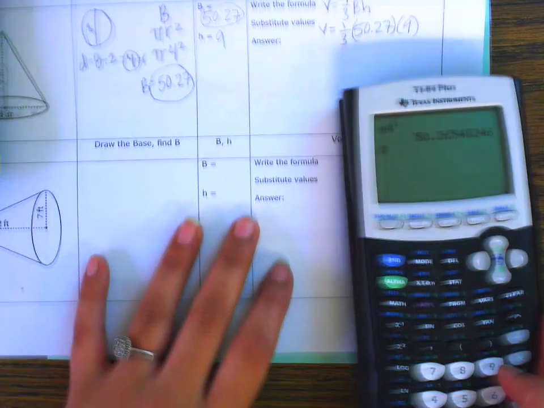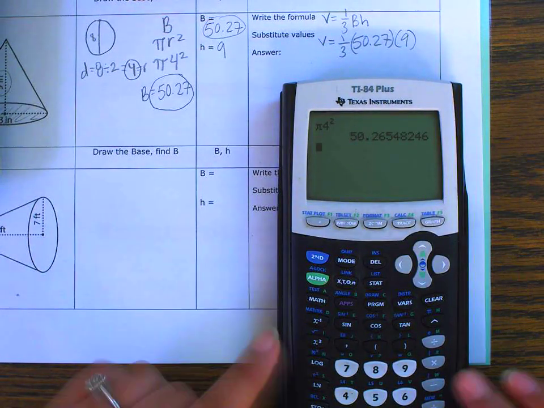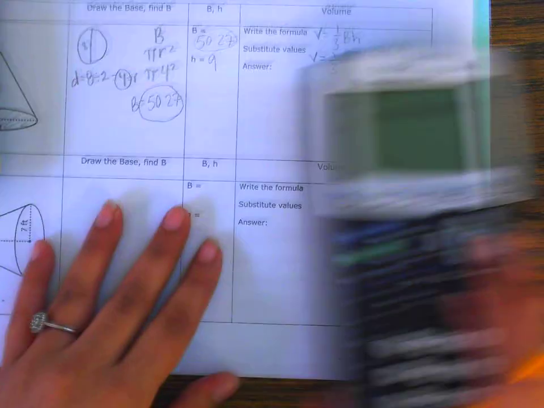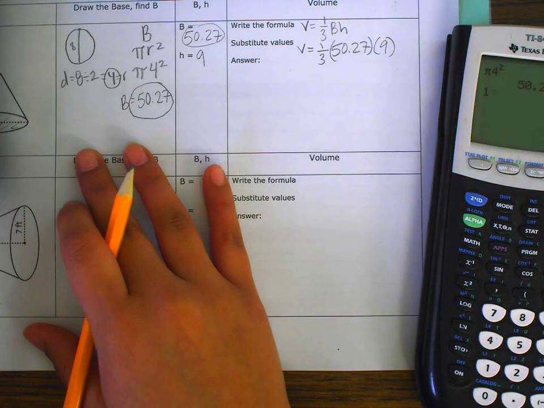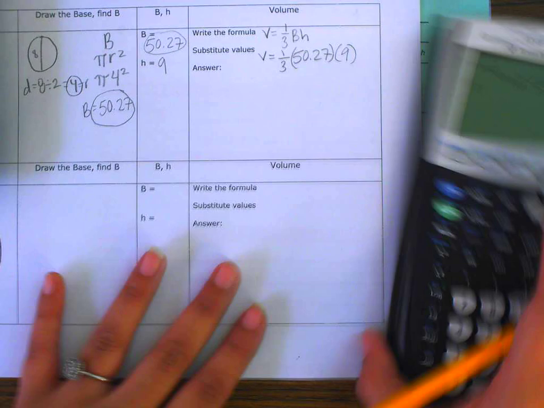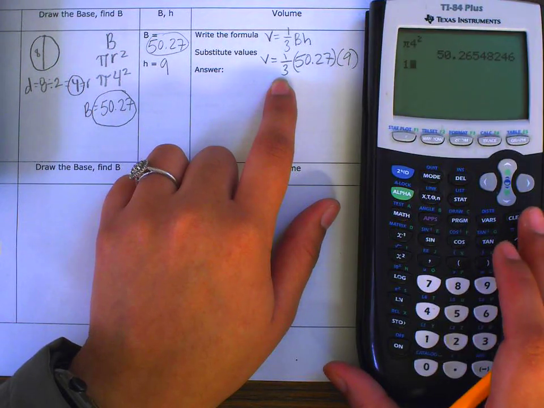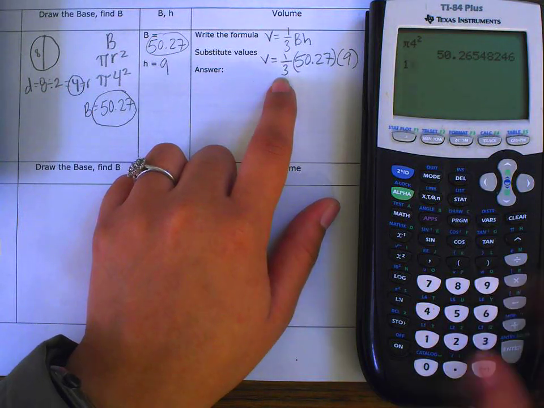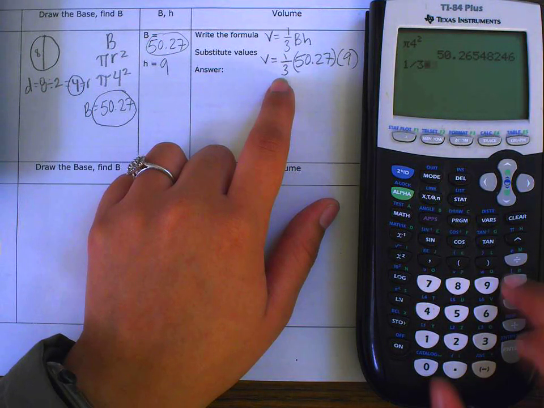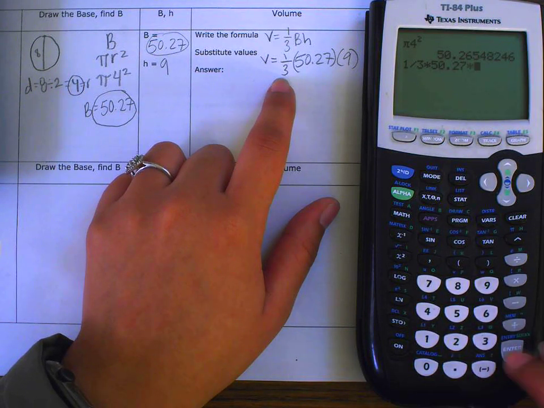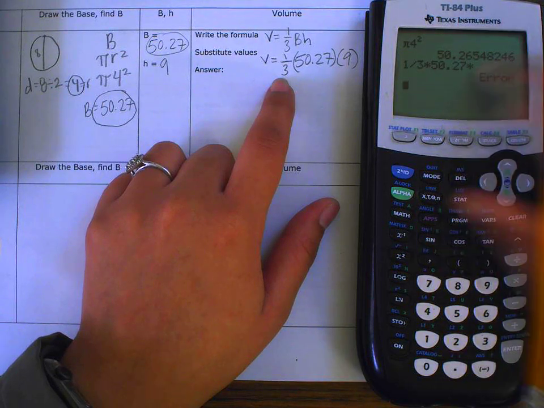And I'm going to plug that into the calculator. So we're typing in the 1/3 just as you would type a fraction to convert it to a decimal. So 1 divided by 3 times 50.27 times 9. Oh, I forgot to include the 9, sorry.